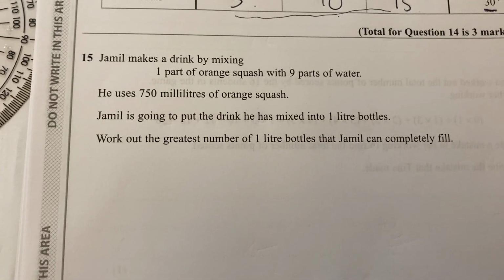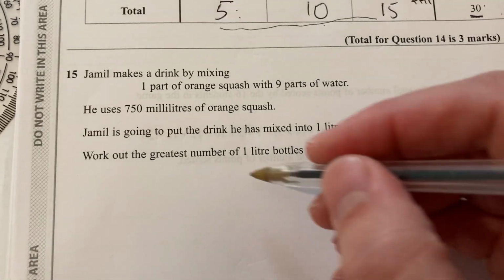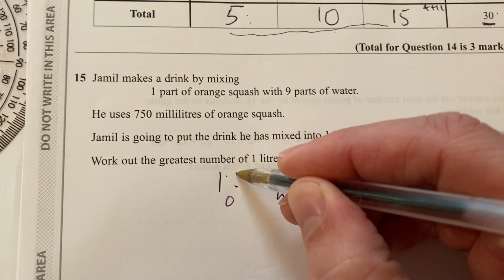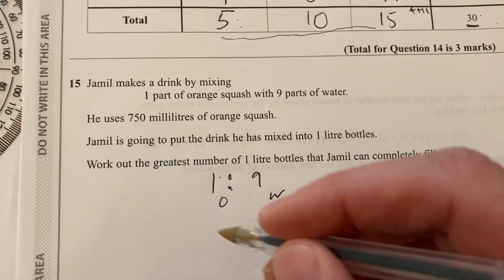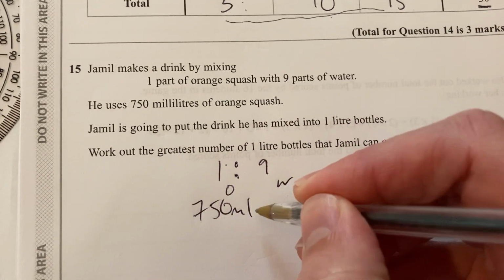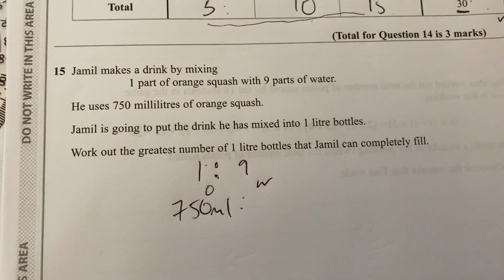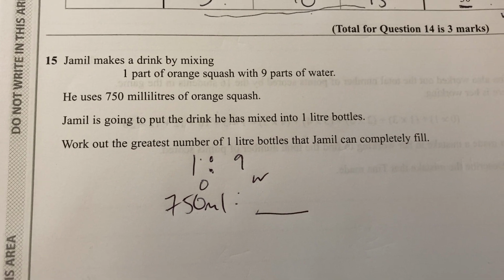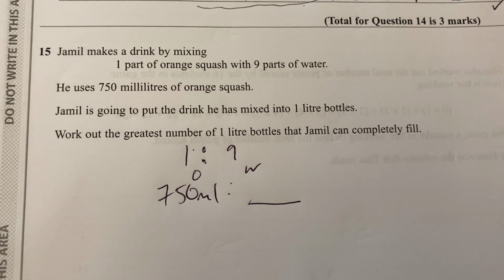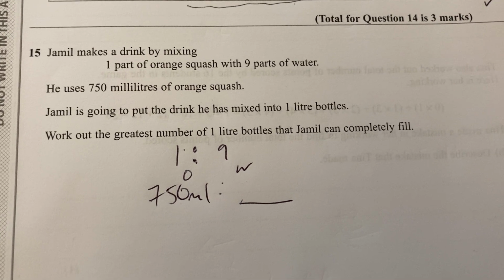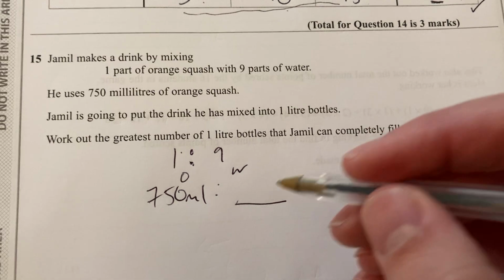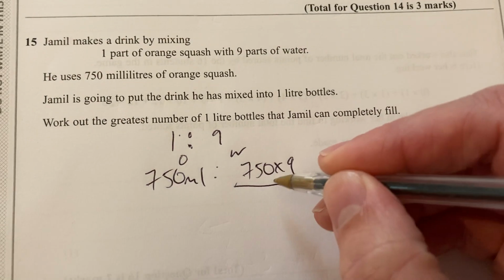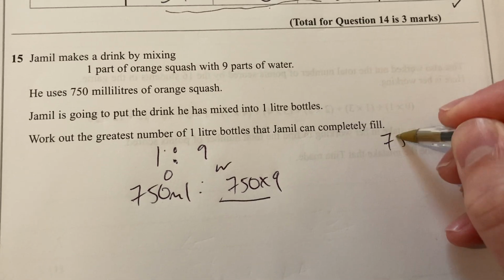Jamil makes a drink by mixing 1 part of orange to 9 parts of water. He's going to mix 750 milliliters of orange squash. So I need to find out how much water he's going to use. And he's going to put the drink he's mixed into 1 liter bottles. Work out the greatest number of 1 liter bottles that Jamil can completely fill. So I'm going to need to times 750 by 9 to find that answer there. So let's work out what that is.